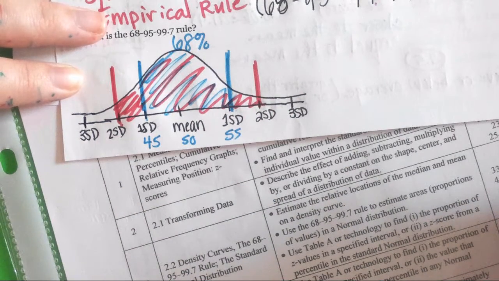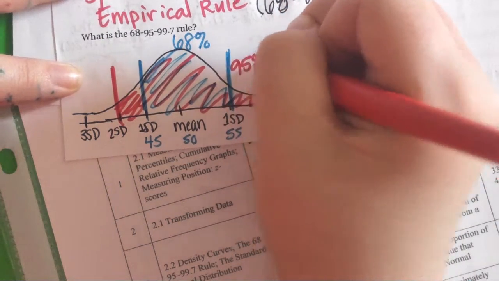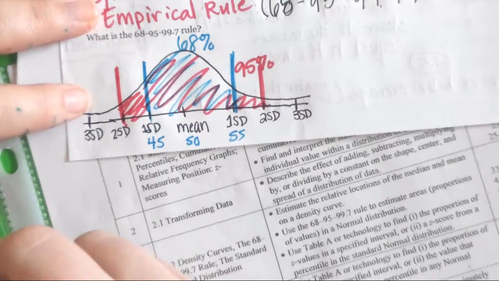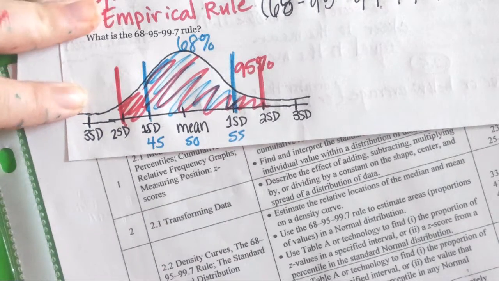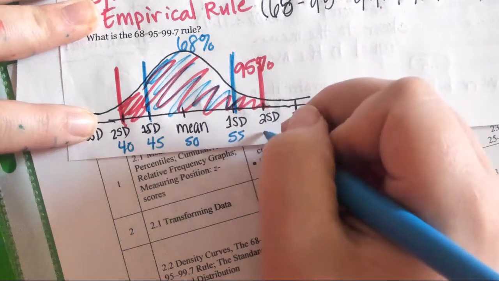So it's a higher percentage. So 95% of our data falls within 2 standard deviations of the mean. No matter what, if our data is symmetrical, then 95% falls within 2 standard deviations of the mean. So using our fake example, 95% of our data is between 40 and 60.